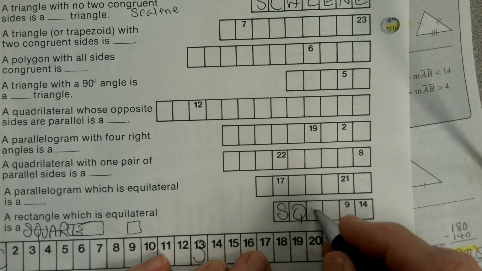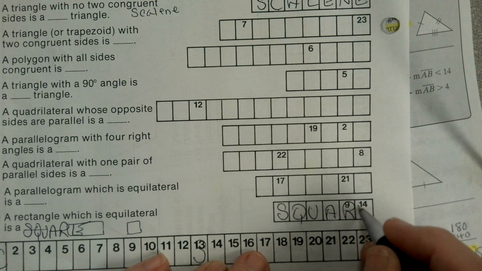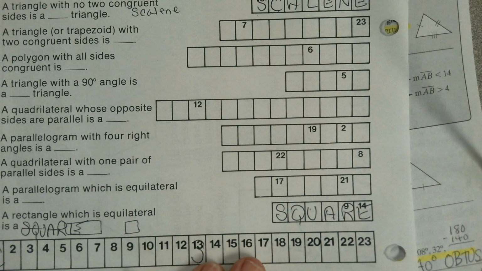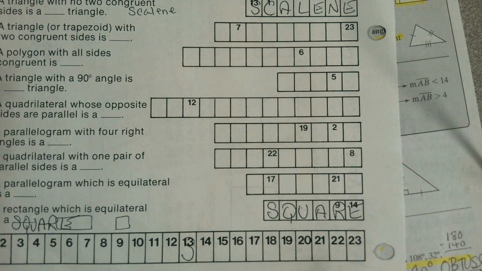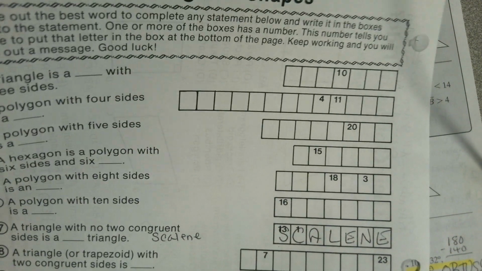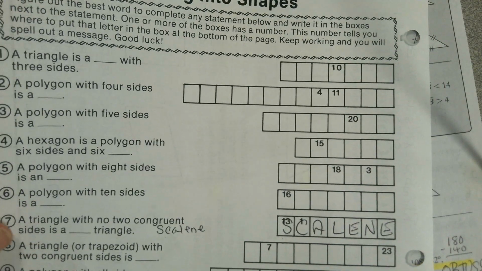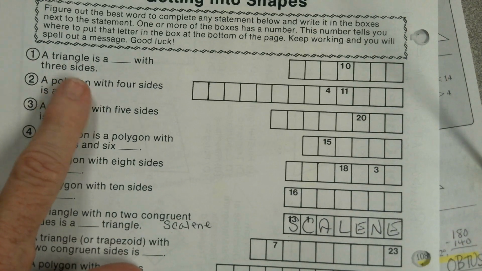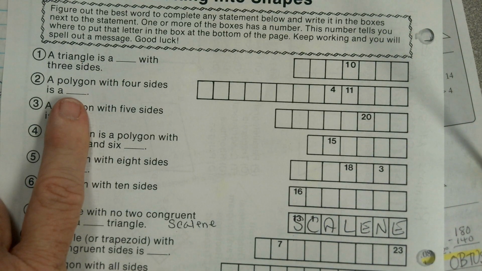I'm going to see if there's any words that you don't know. Okay? Okay, stop the popping. Okay. What was number 1? We didn't do number 1. Oh, okay. That's what a triangle is. A triangle is a blank with 3 sides. Polygon.